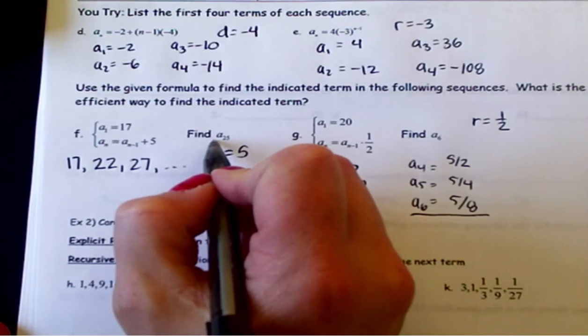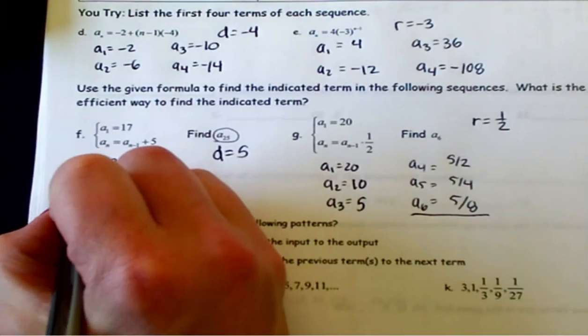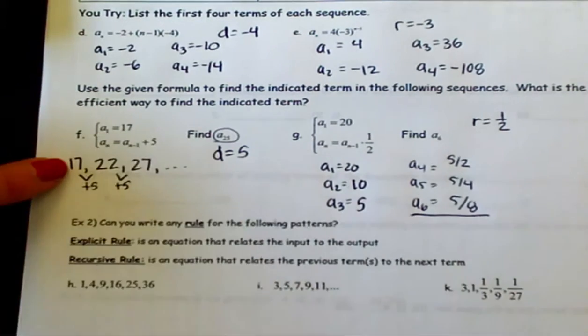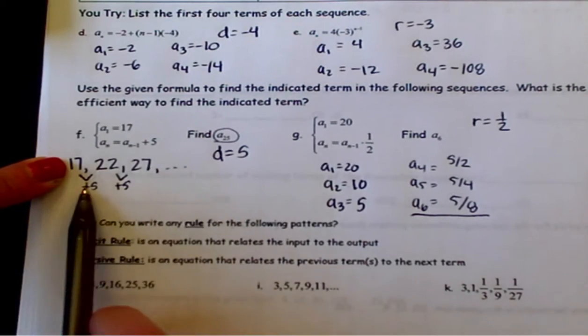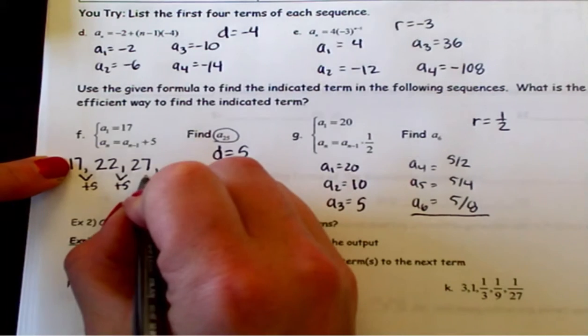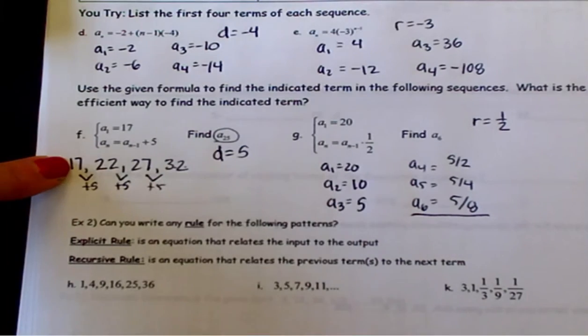But how many times do you have to add 5 to get to the 25th term? 24. Okay, notice to get from the first to the third term, I only have to add it twice. To get to the fourth term, I only have to add it 3 times.